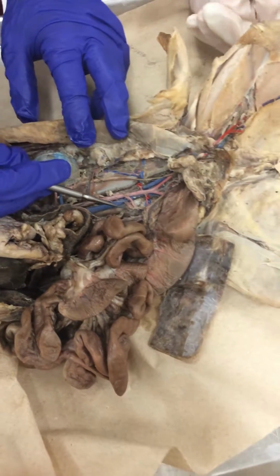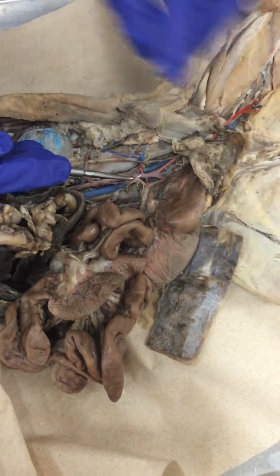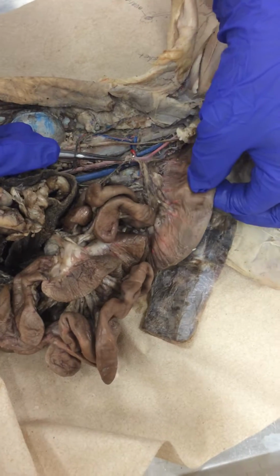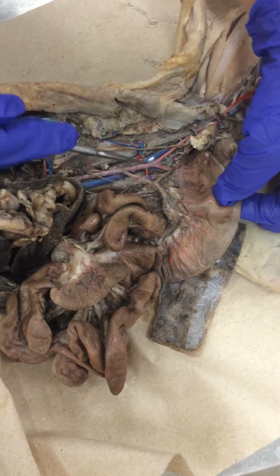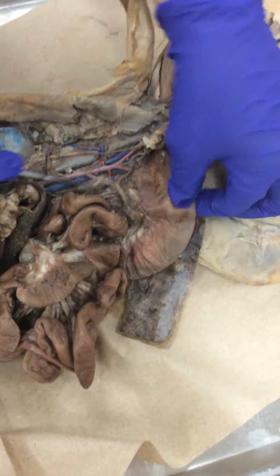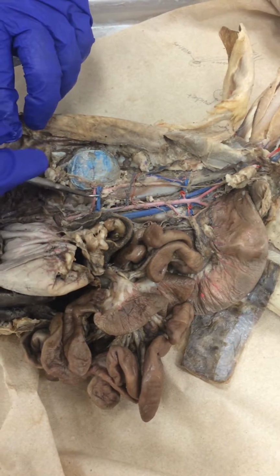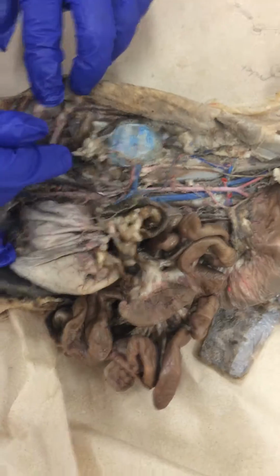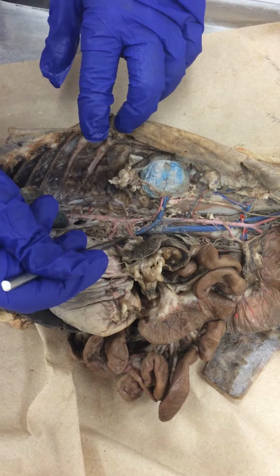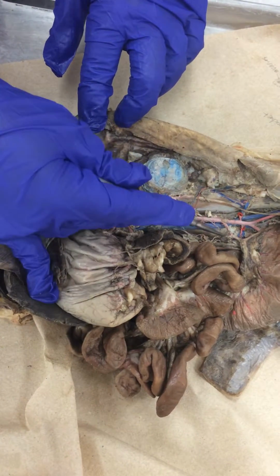And then your 4th branch is right here, going to the large intestines. Oh, so that's the inferior. So that's your inferior mesenteric artery, okay? So 1, 2, 3, 4. Celiac, superior mesenteric, renal artery, inferior mesenteric artery.